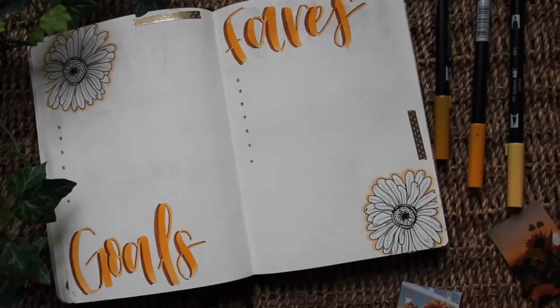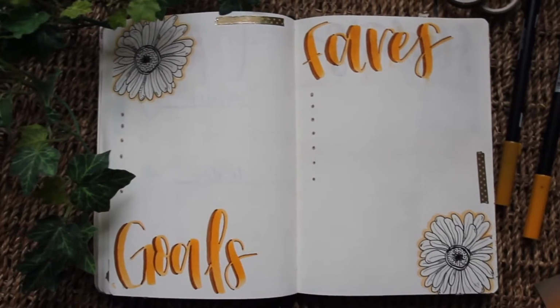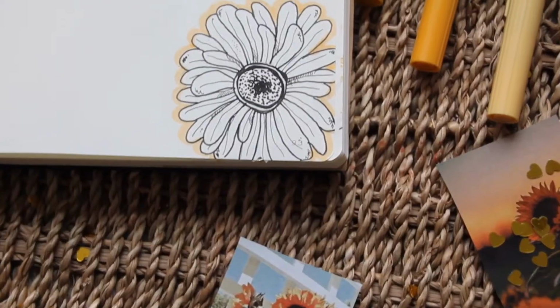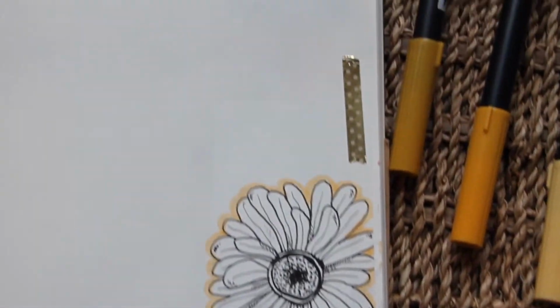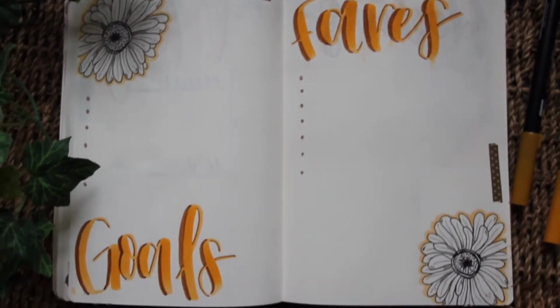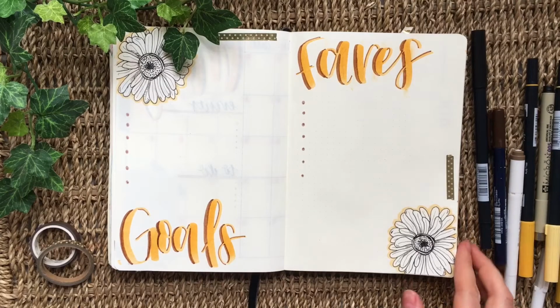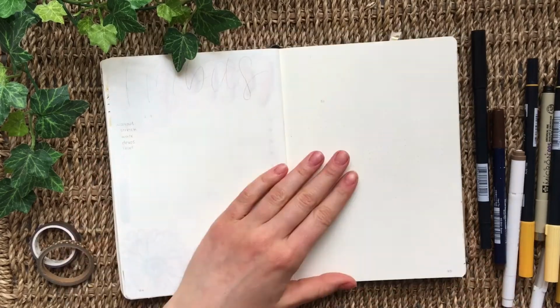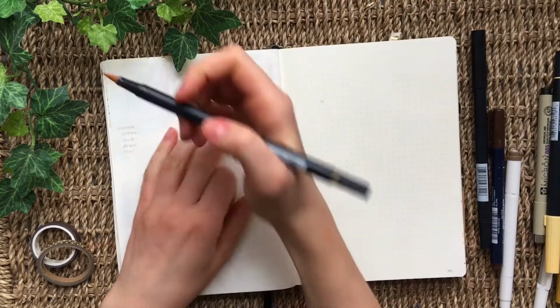And here's the final page. As you can see, I ended up outlining the flowers in a bit of a lighter yellowy orange color, and then added some of this really cute gold polka dot washi tape. And then we're going to move on to my habit tracker page.